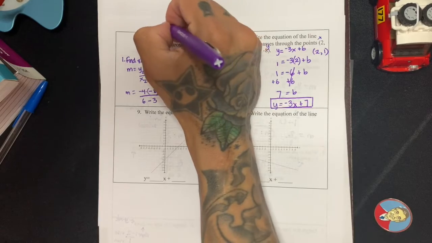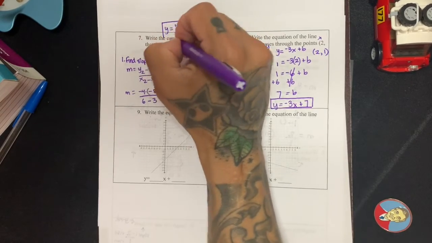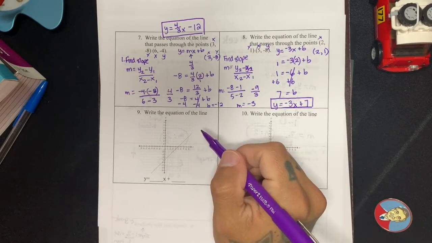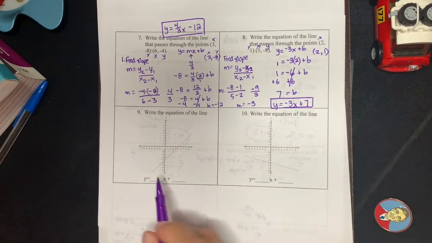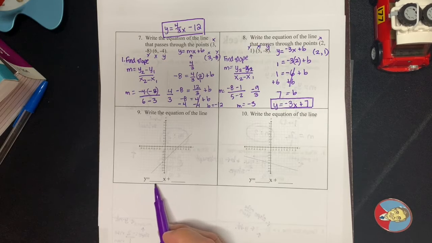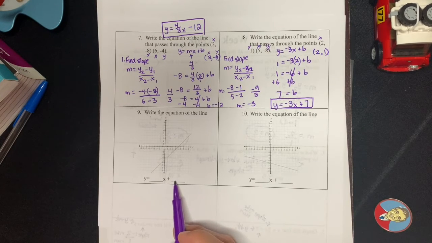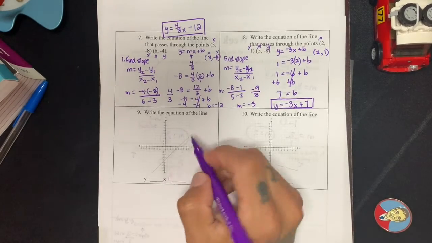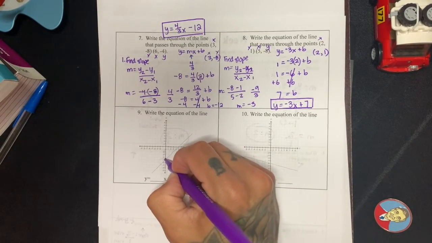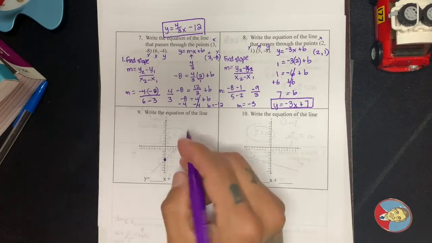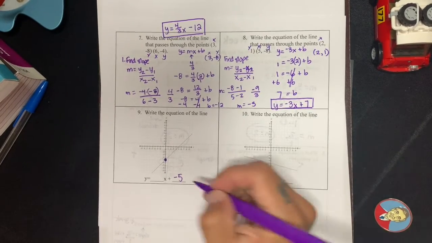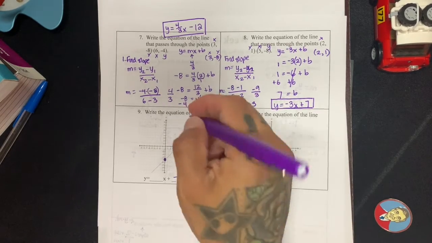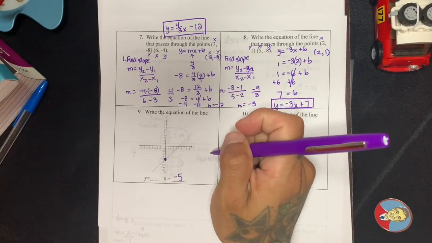All right, question number 9. Question number 9 says, write the equation of the line. We're given y is equal to, we don't know what the slope is, and we don't know what the y-intercept is. However, actually we do, because the line passes through a point right there. What is that point? It's -5. So now we can just use rise over run to find the slope.